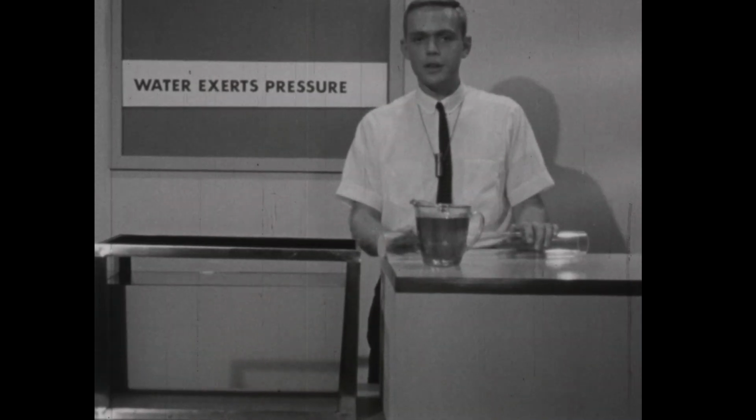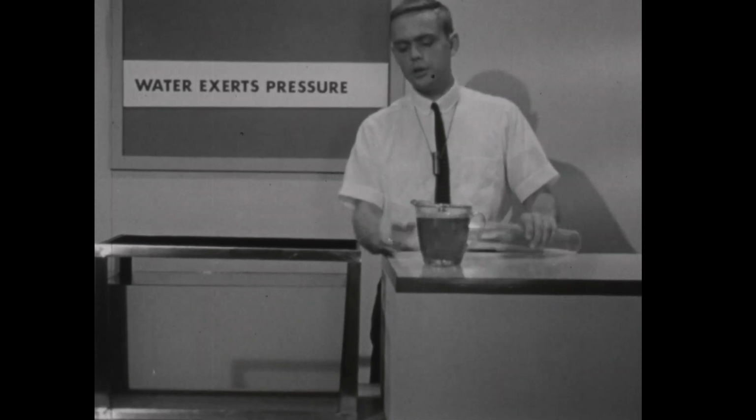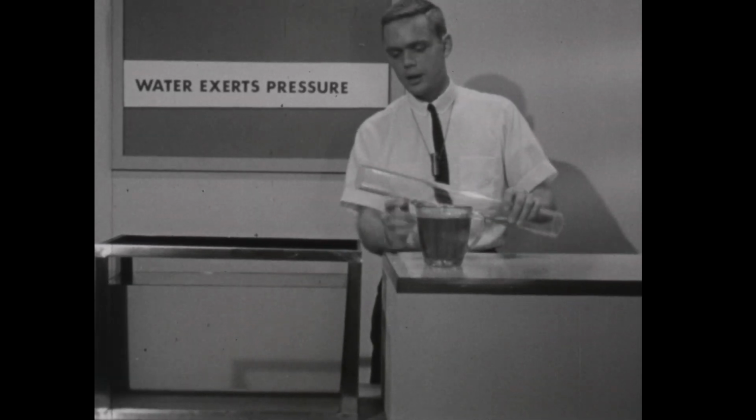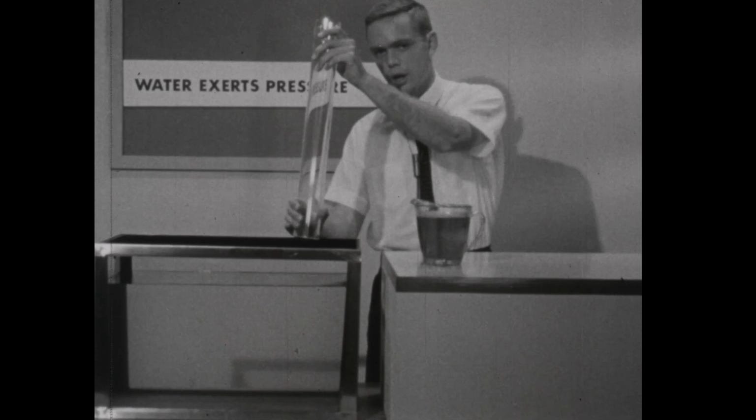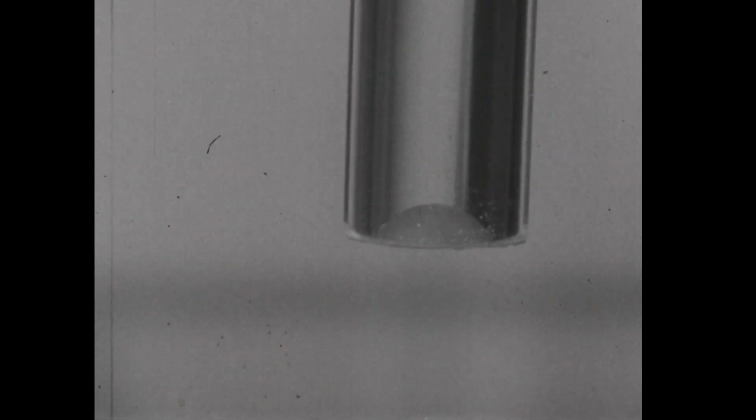Here's another way to see that the deeper the water, the greater the pressure. I'll use this glass tube again. As I push it down slowly, watch the sheet of rubber at the end. The deeper it goes, the more it is pushed in by the pressure.